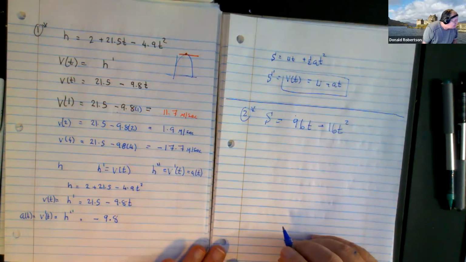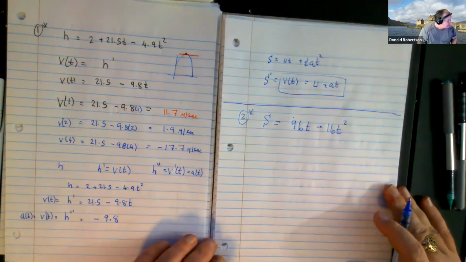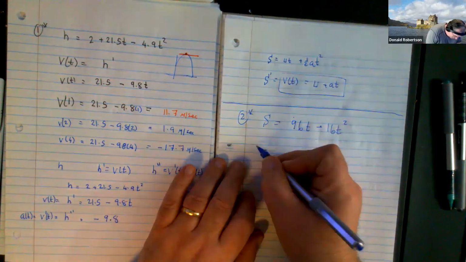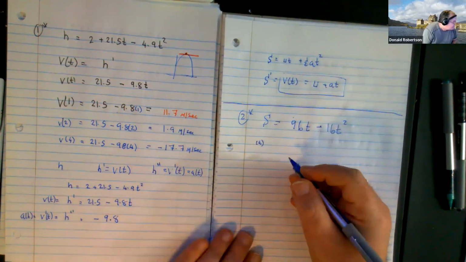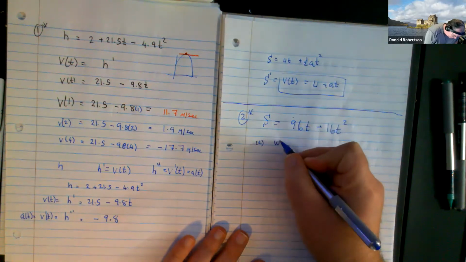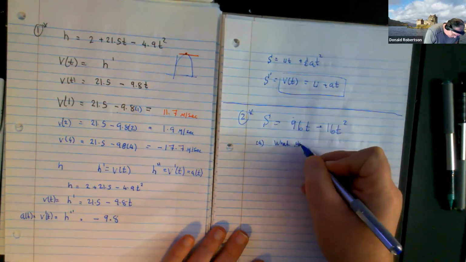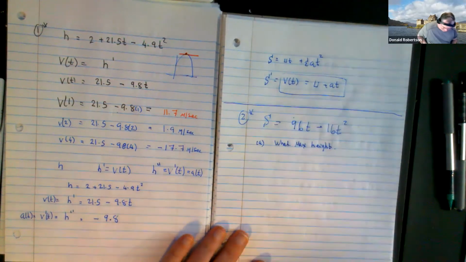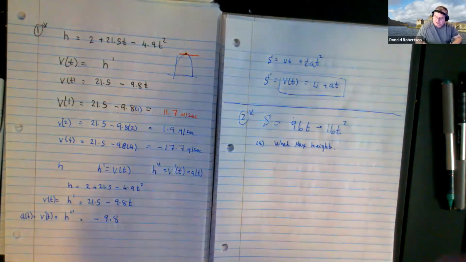We're being asked to find the velocities at various places, or heights, or when it hits the ground. So let's do the first question: what's the maximum height? How high up does this object get?